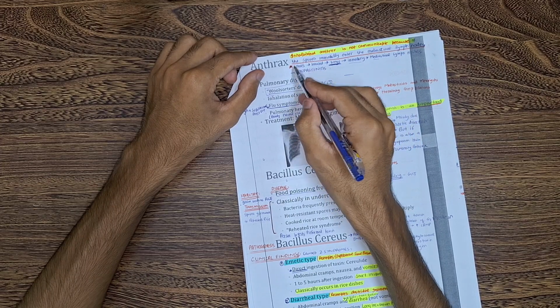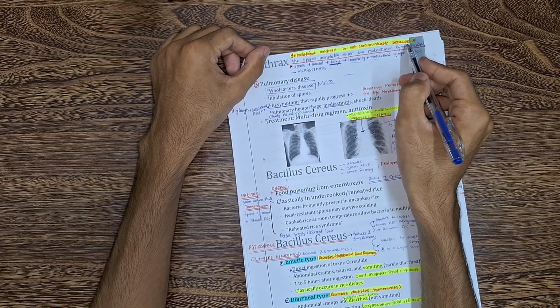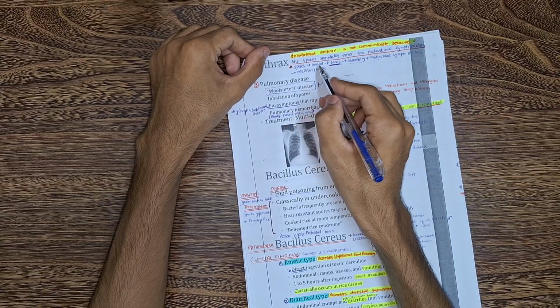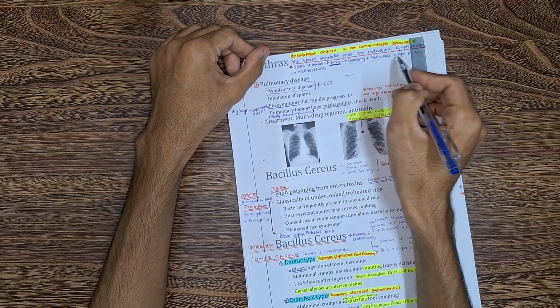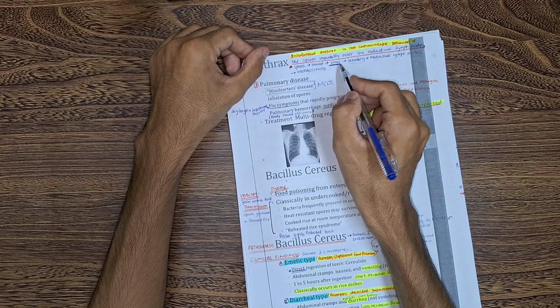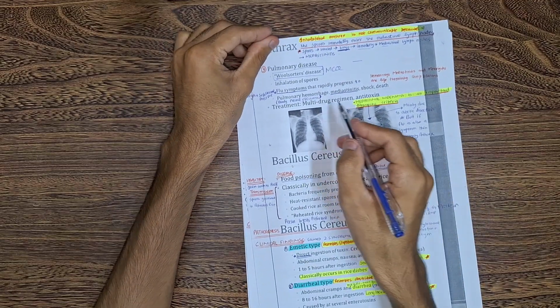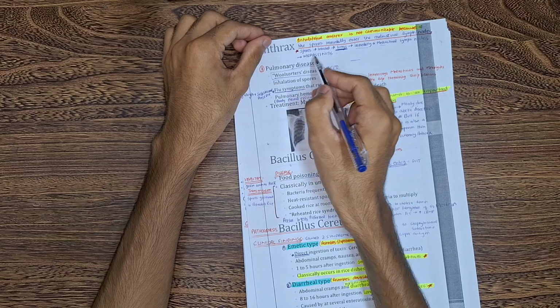This is an important viva question: why is inhalational anthrax not communicable? It is due to the fact that spores, when inhaled into the lungs, immediately go to the mediastinal lymph nodes and cause mediastinitis, and they do not reside in the lungs, right? This is the reason.